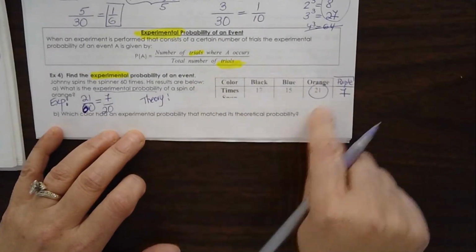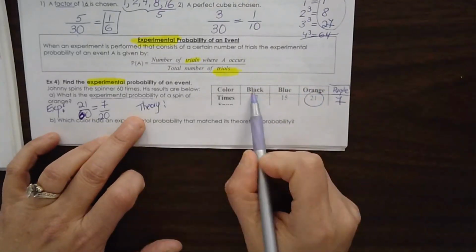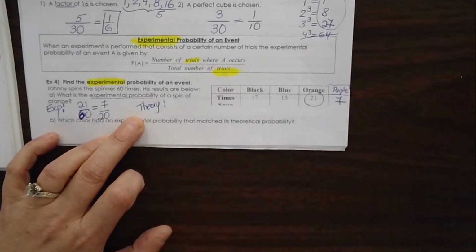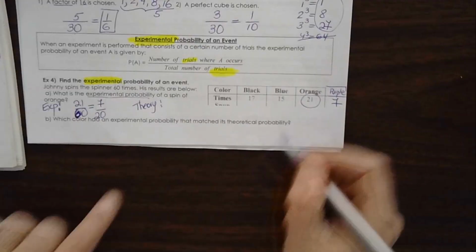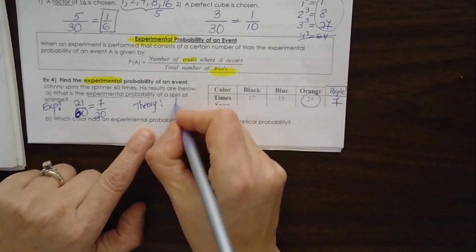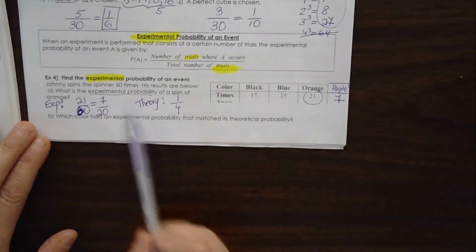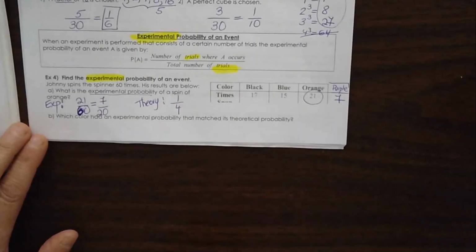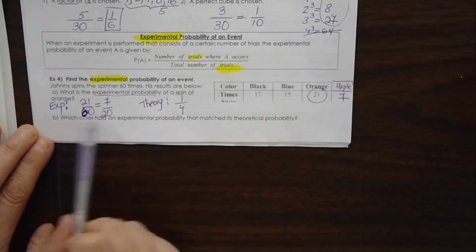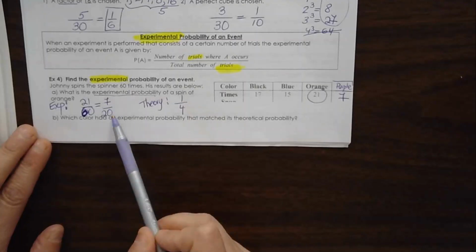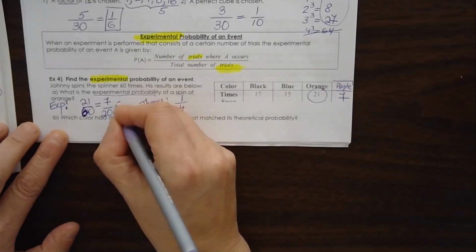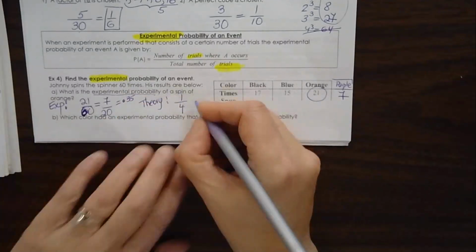That's a trial. In theory, if I have 4 different colors, what are my chances of getting an orange? 25%, do you agree? 1 out of 4. There are 4 colors. In theory, I should get 25%. That's the difference with theory. 4 colors, 1 out of 4. 5 colors, if we're picking one color, 1 out of 5. But the experimental, based on this, is 21 out of 60, which is 7 over 20, which is about 35%, 0.35 here. And here it is actually 0.25.